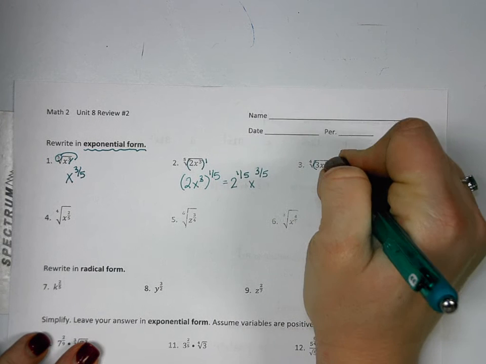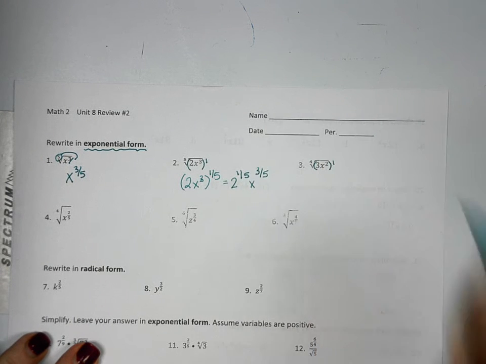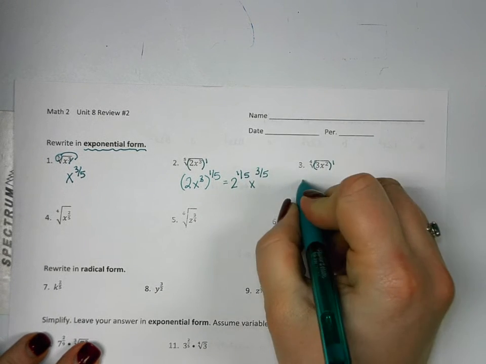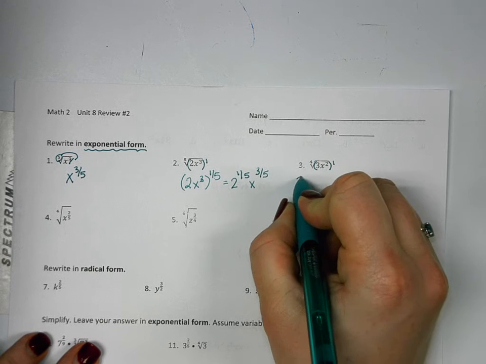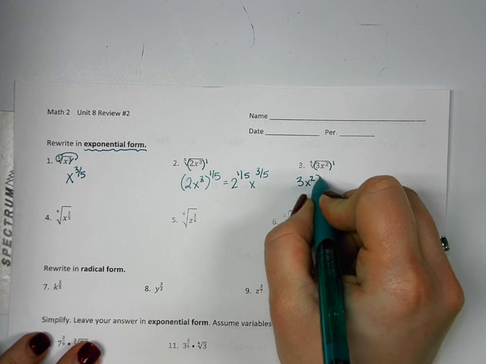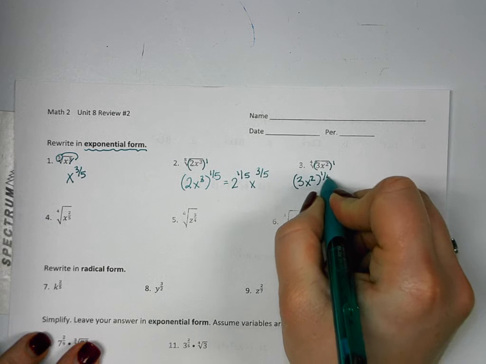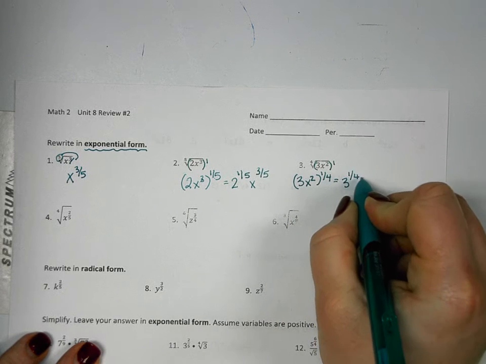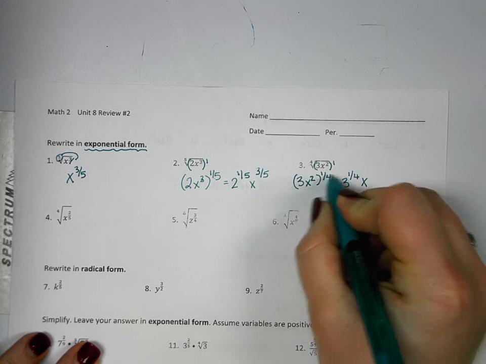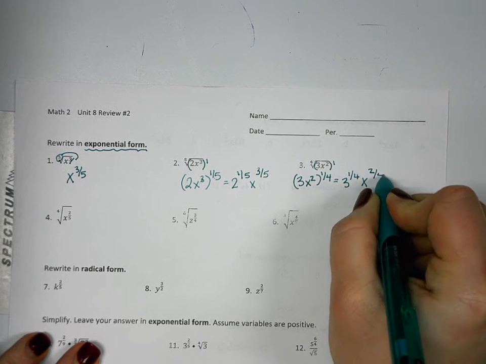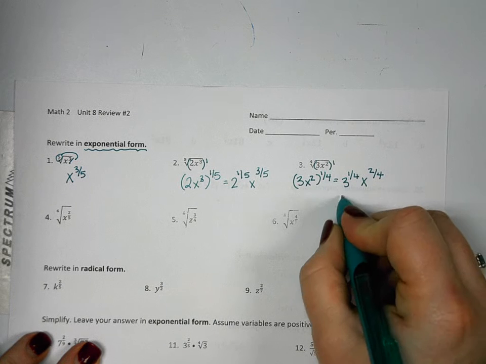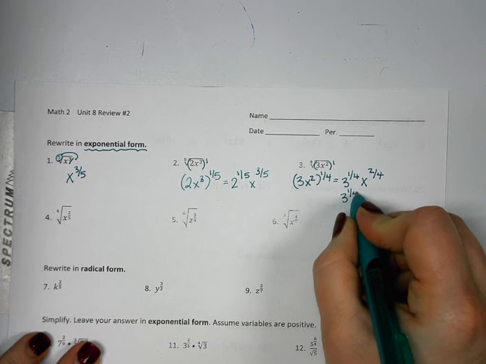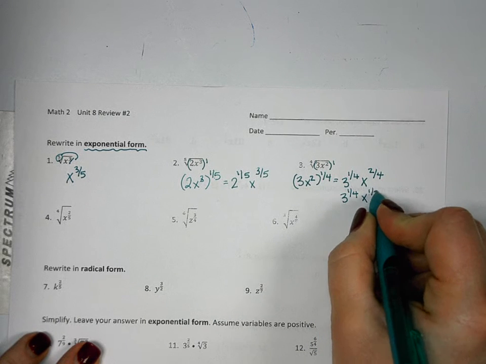Similar on number 3, parentheses around everything inside with a 1 outside of those parentheses, 3x squared to the 1/4, and then we put that 1/4 through, and again power to power, so we multiply. And here we can reduce this fraction, so we'll say 3 to the 1/4, x to the 1/2.